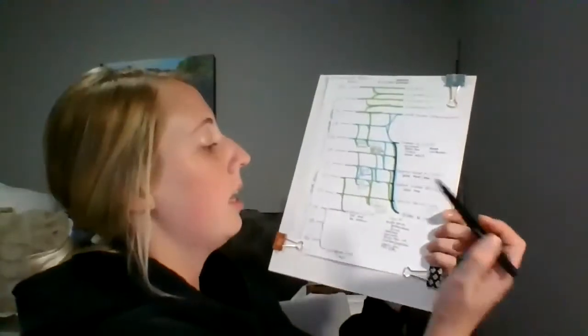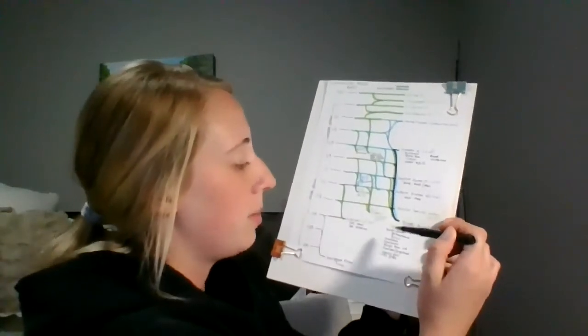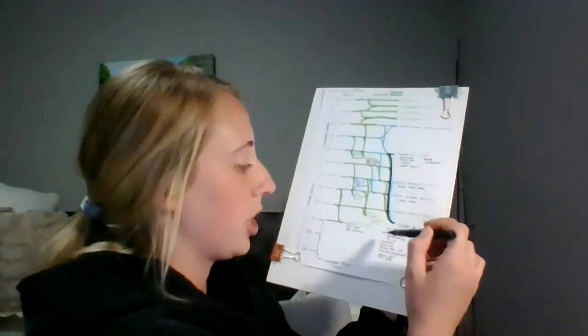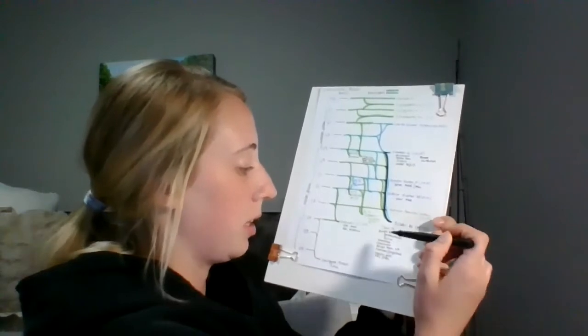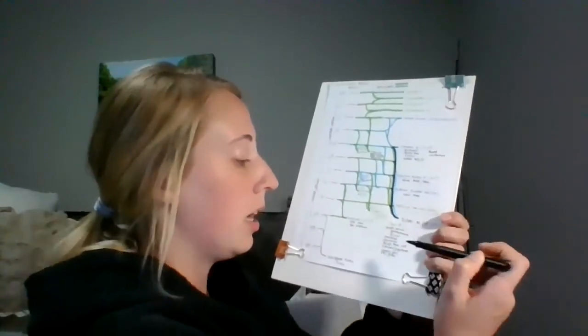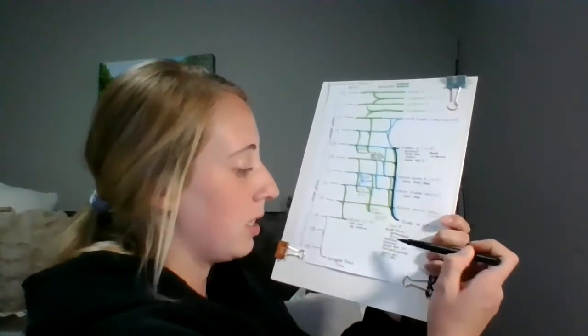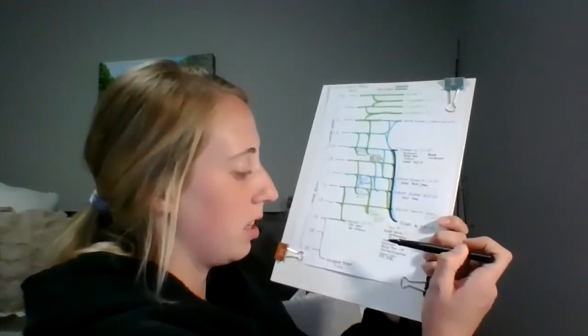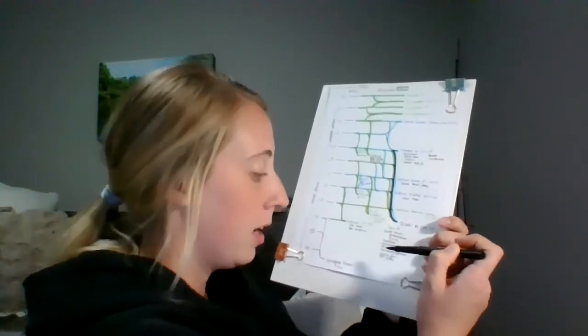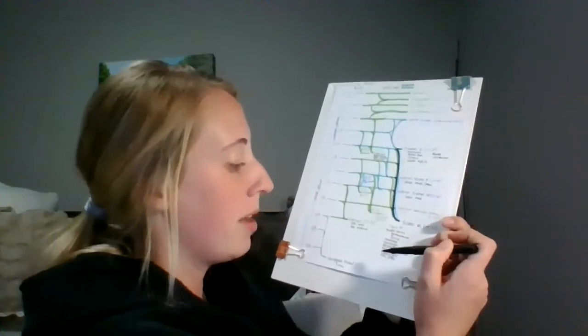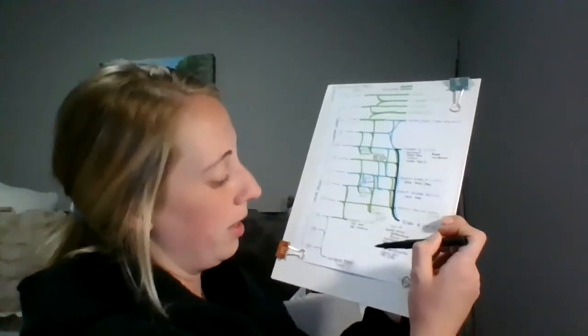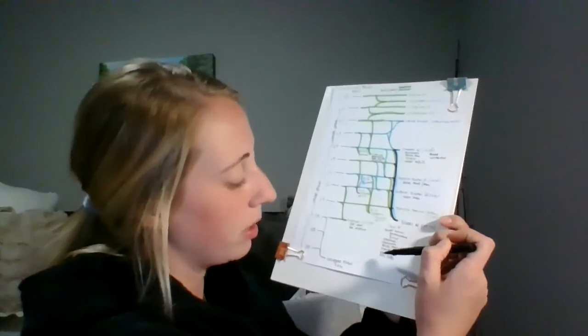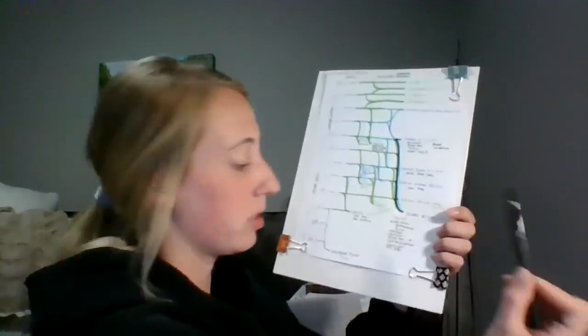So I'll repeat that. The anterior tibial nerve innervates the triceps surae, which is made up of the gastrocnemius and the soleus. It also innervates the semitendinosus, the semimembranosus, the biceps femoris long head, the plantaris, the popliteus, the tibialis posterior, the flexor digitorum longus, and the flexor hallucis longus.